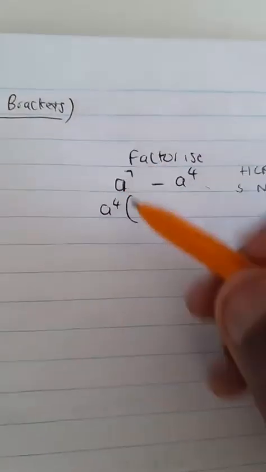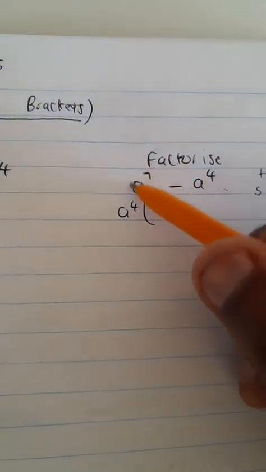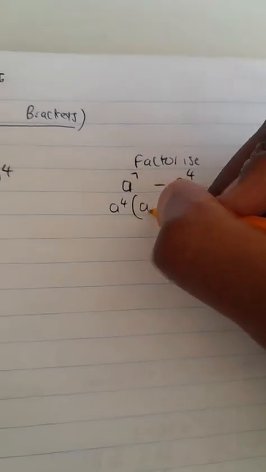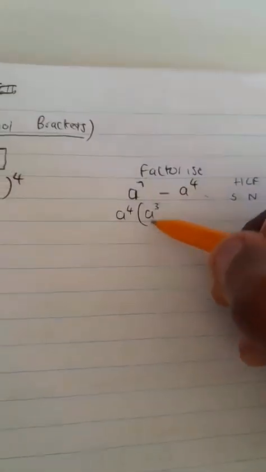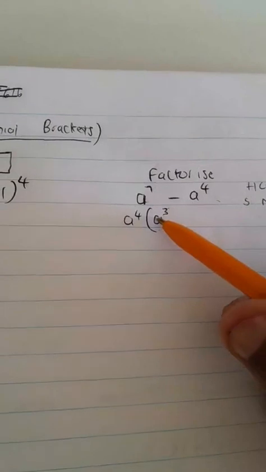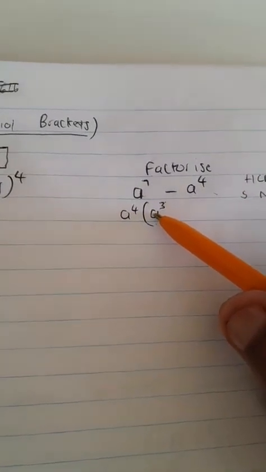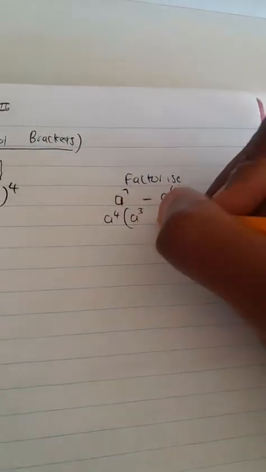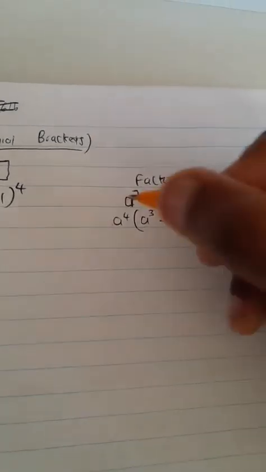We took out 4 of these a's. We need 7 at the end. So how many do we need to add to get 7? We need 3 of these a's, right? So it's a to the power 3. Okay. Then on the other side, positive times what gives me a negative? The sign is still negative.